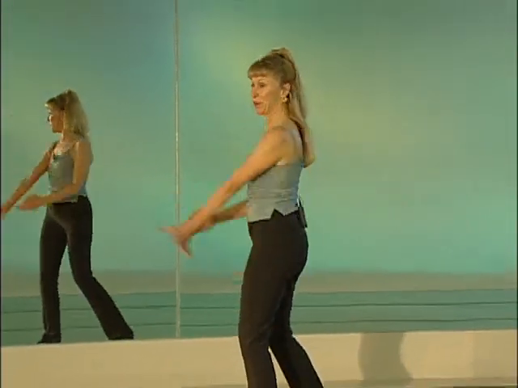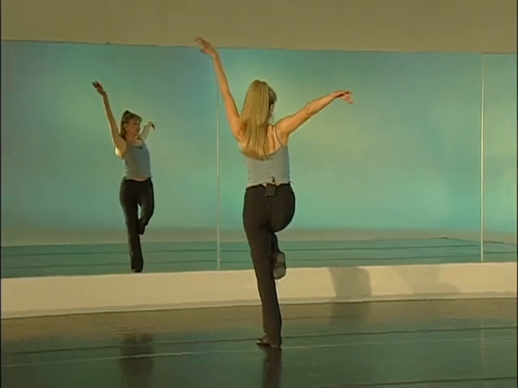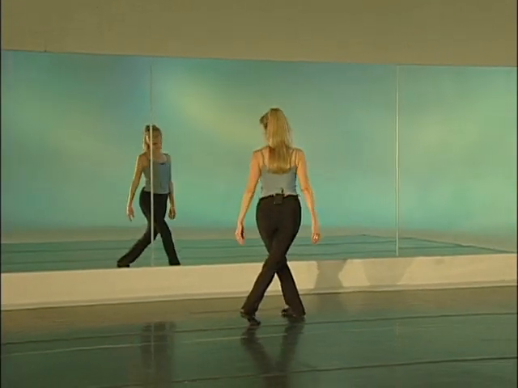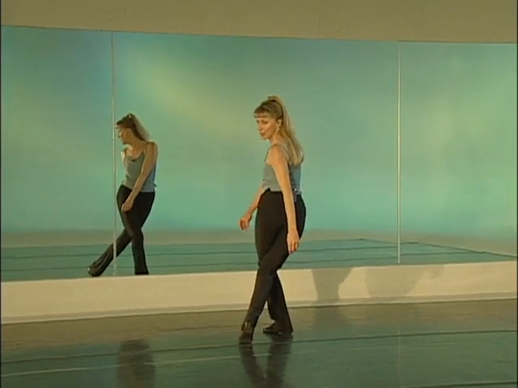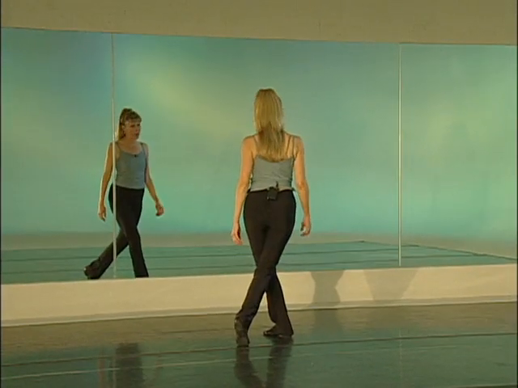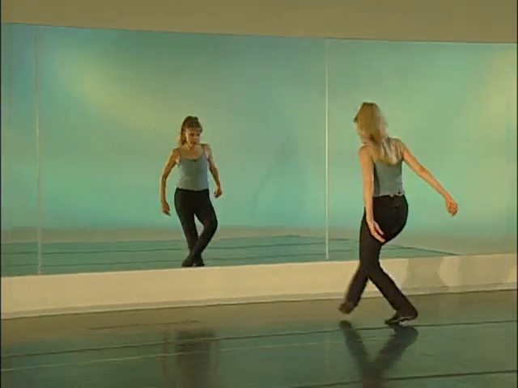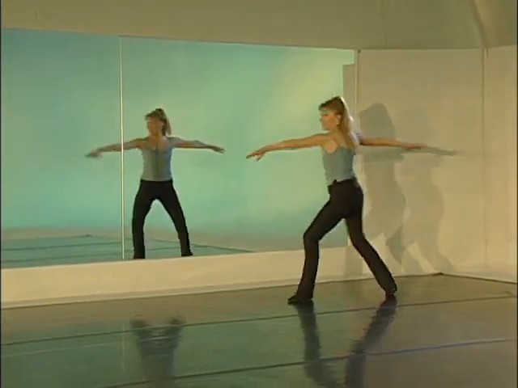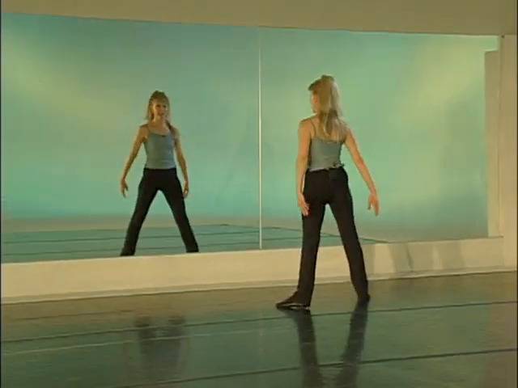You ready to go on? We were just here on our passe. 8. I'm going to take 2 steps. 1 crossover 2. Okay, here's a good jazz step for our students to know from jazz, a grapevine. And 3 and 4. We're lunging out on 5, 6, 7, land in second on 8.